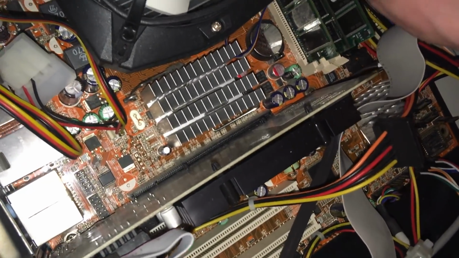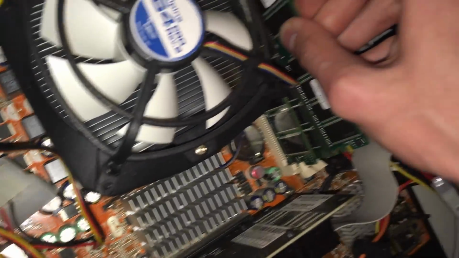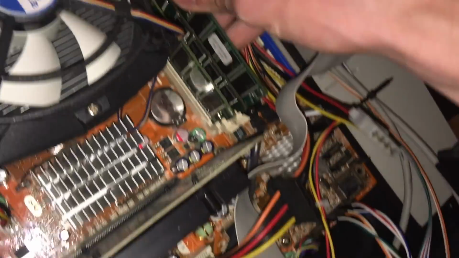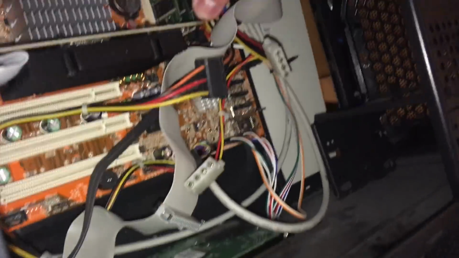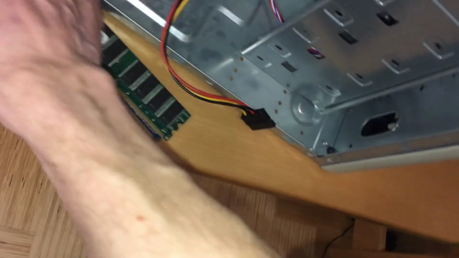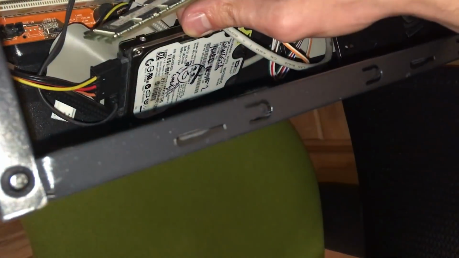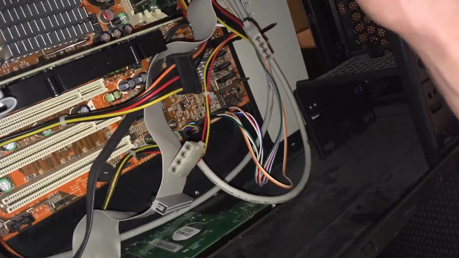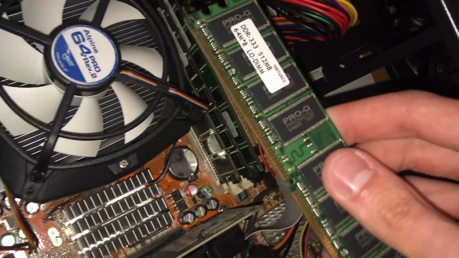Still more than this system will ever need, but it runs, I think, Ubuntu off of this hard drive.